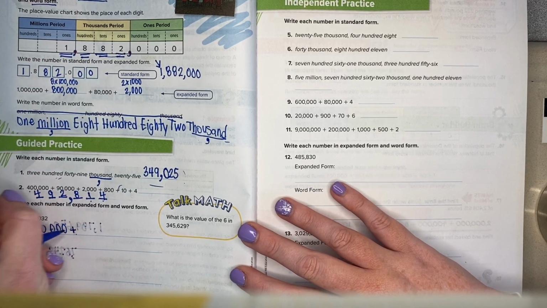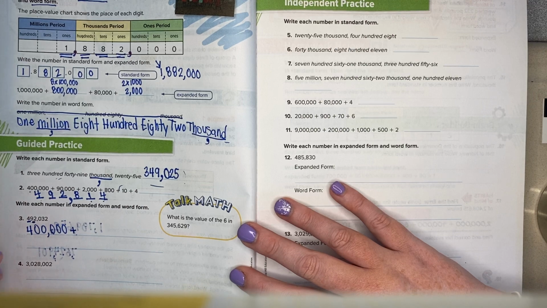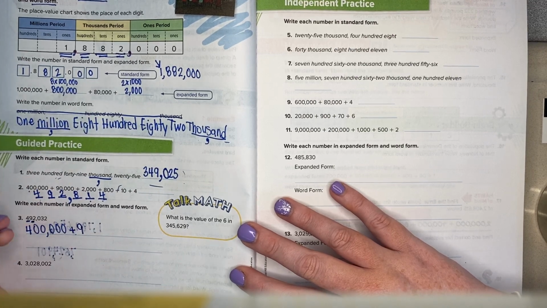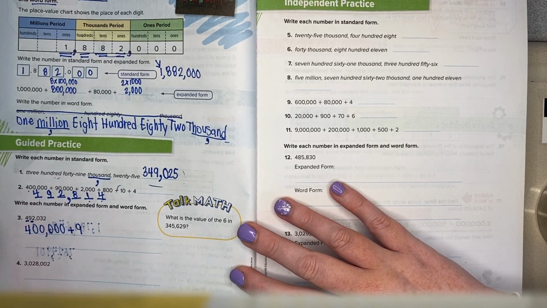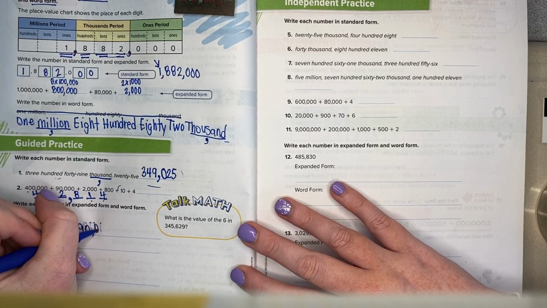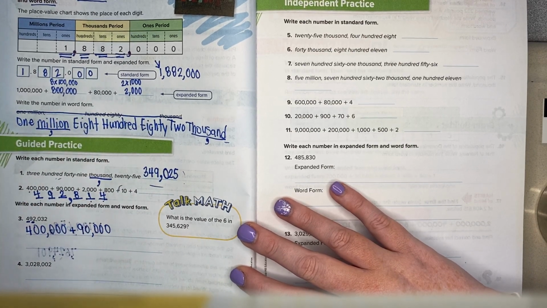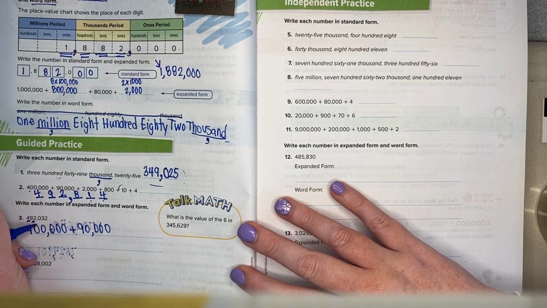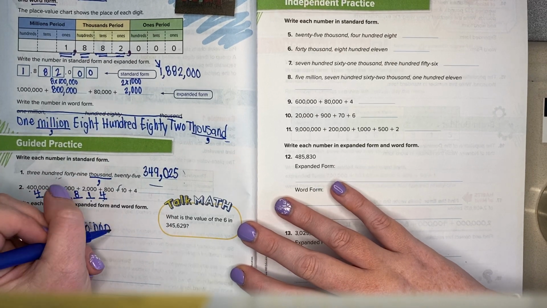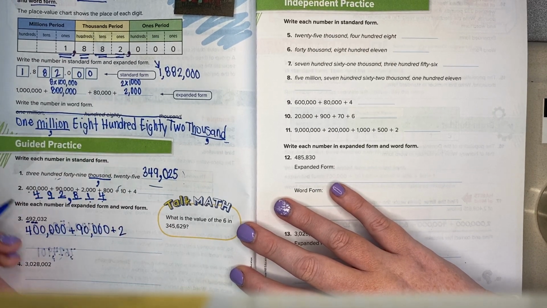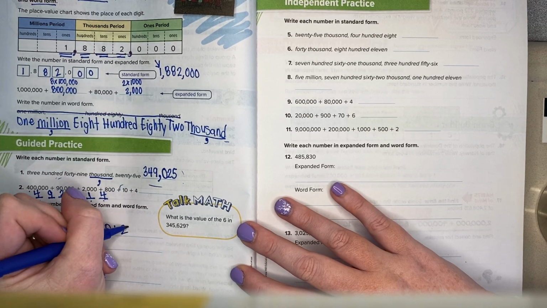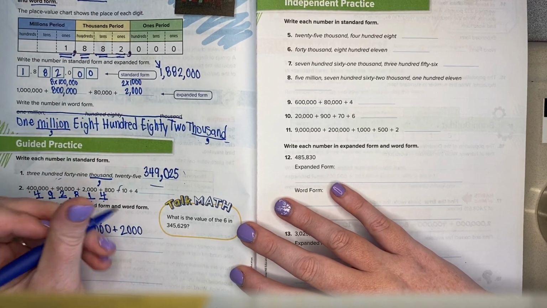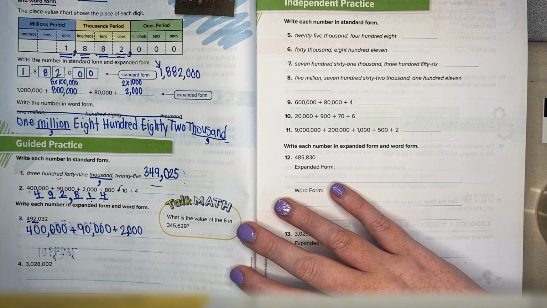And then I'm going to add to that my next digit, which is a 9. So I'm going to start my number with that 9, and then I'm going to fill in the rest with 0. So now I know that 9 is worth 90,000. Then I'm going to move onto the 2. I'm going to write that 2 as the first digit and fill in the rest of the number with 0. So now that shows me that number is worth 2,000.